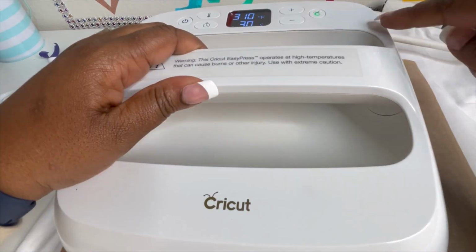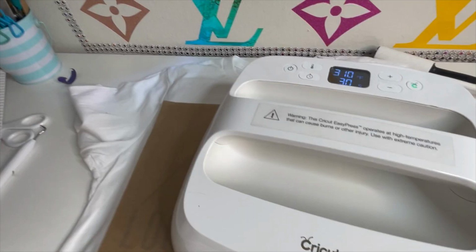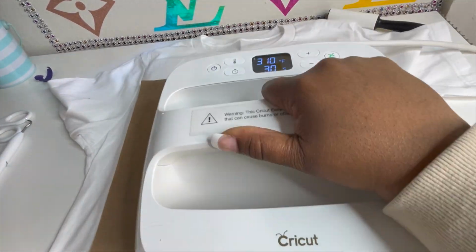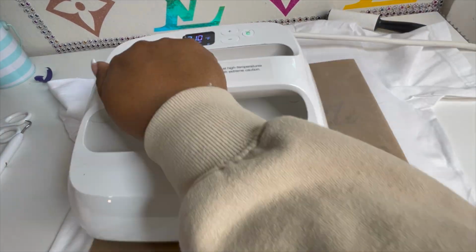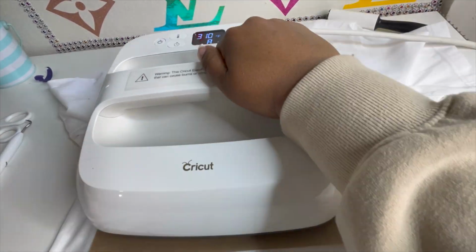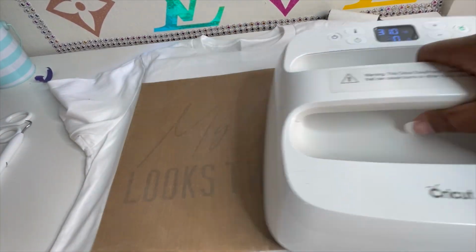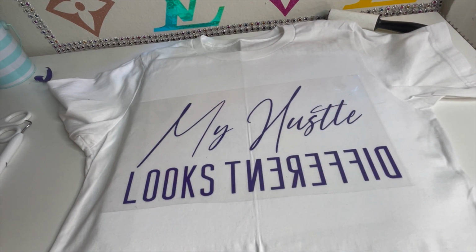Now it's time to apply the heat. So I apply medium pressure and start the timer. This is a hot peel, so immediately when I take the heat away, I can automatically start peeling the plastic backing off.